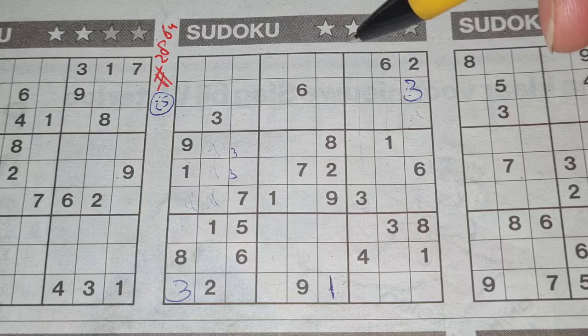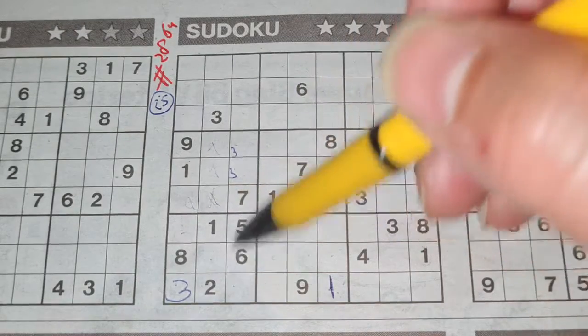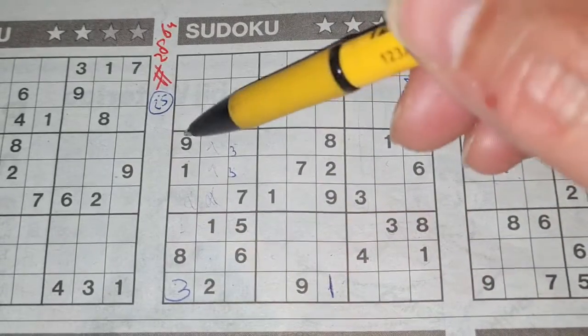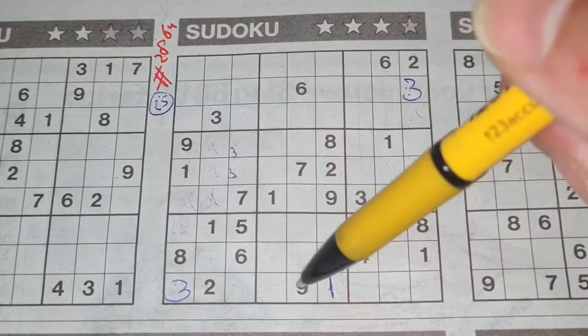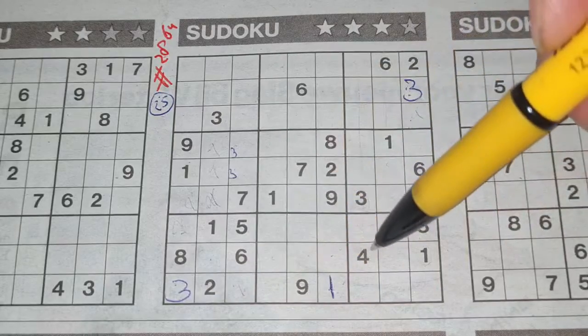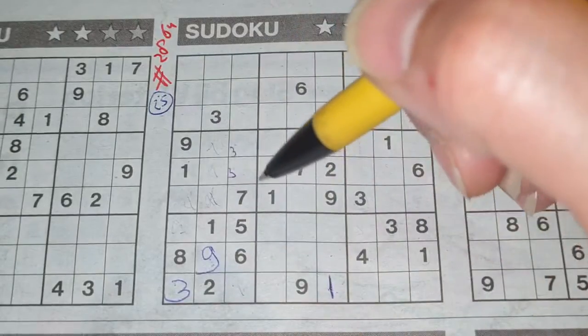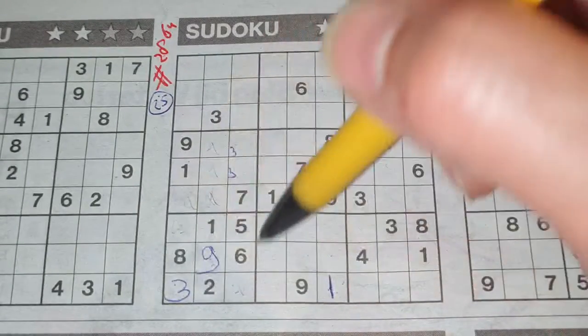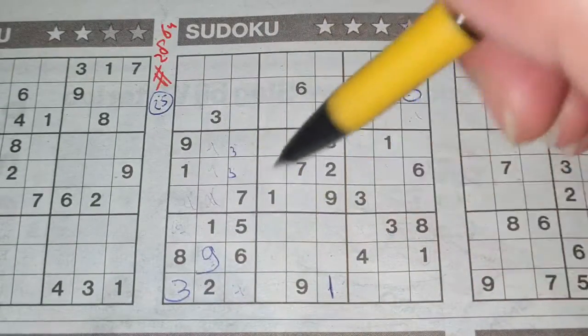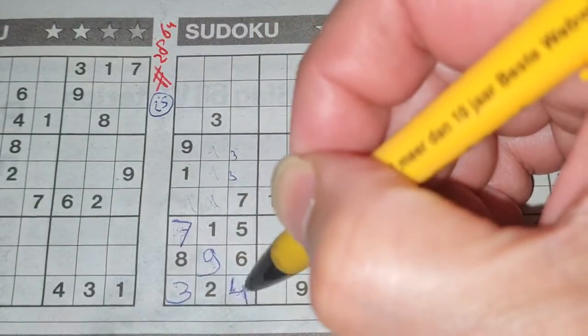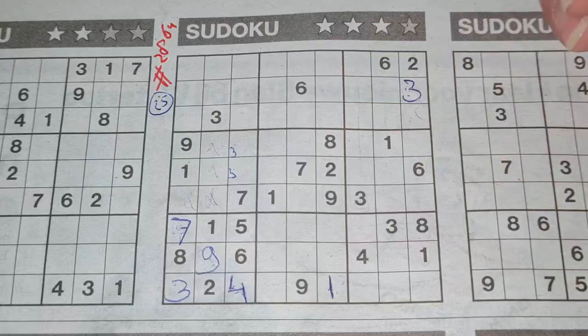How about these 3 missing numbers in this big square? One of the missing numbers is a 9. We see here 9, no 9 there. Here 9, no 9 there. The only place for the 9 should be there. 2 boxes left in this big square for the numbers 4 and 7. We see here 7, no 7 there. 7 should be here and a 4 goes there. Alright.